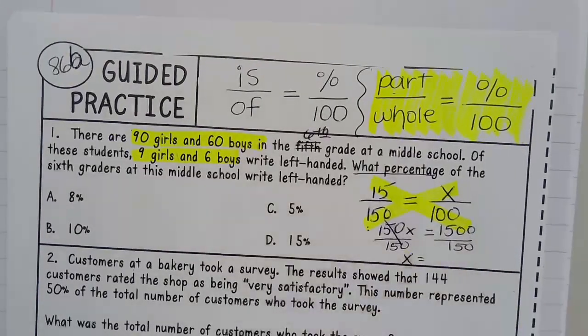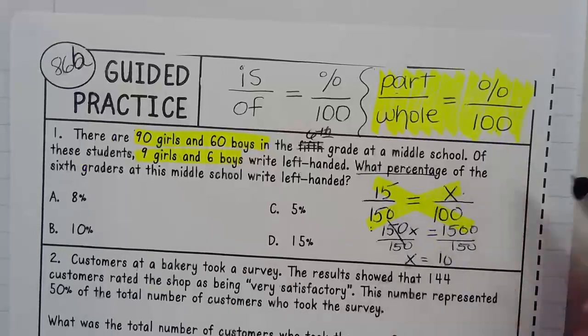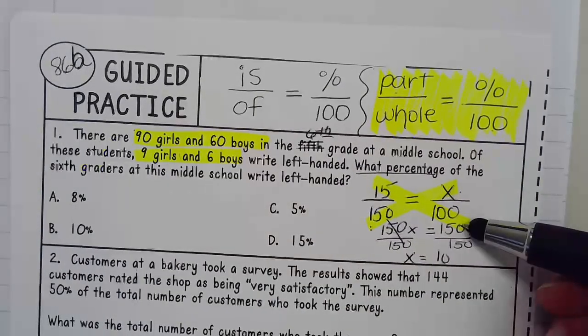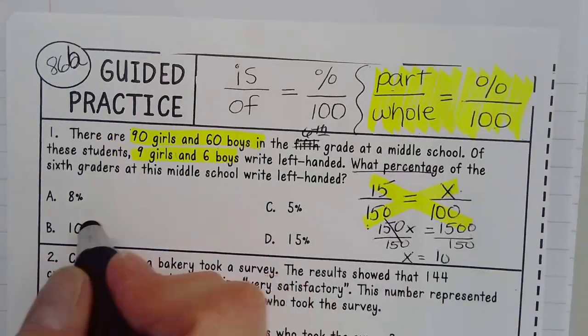That's what I want. What's 1,500 divided by 150? Raise your hand when you get an answer. What do you get? Virginia. Anybody else get 10? Okay, so if x is 10, what is 10 over 100 as a percent? 10%. That's your answer.